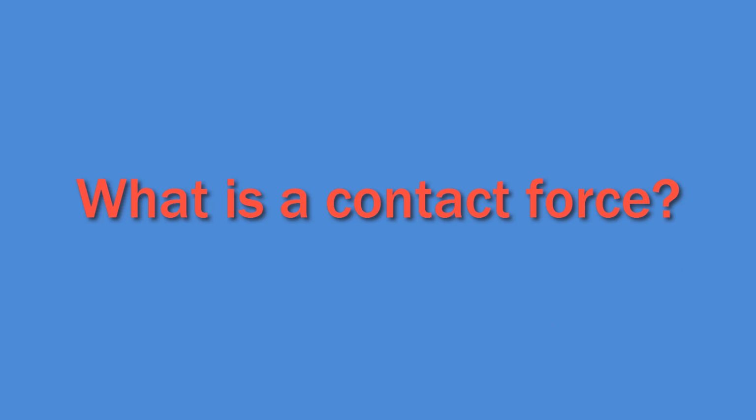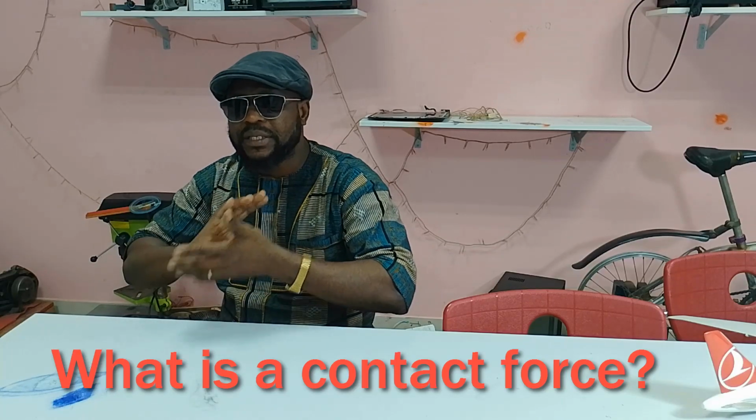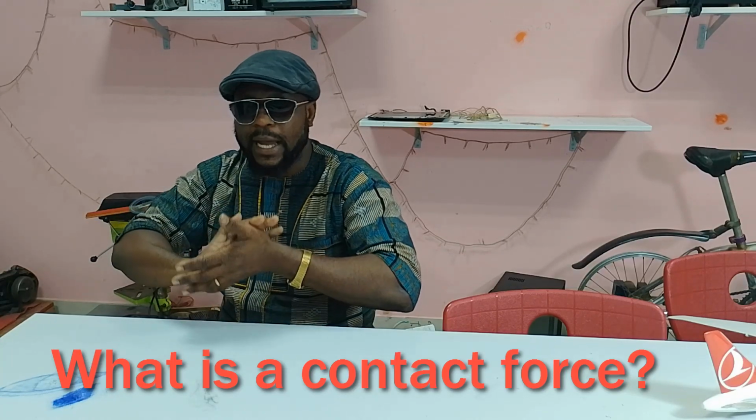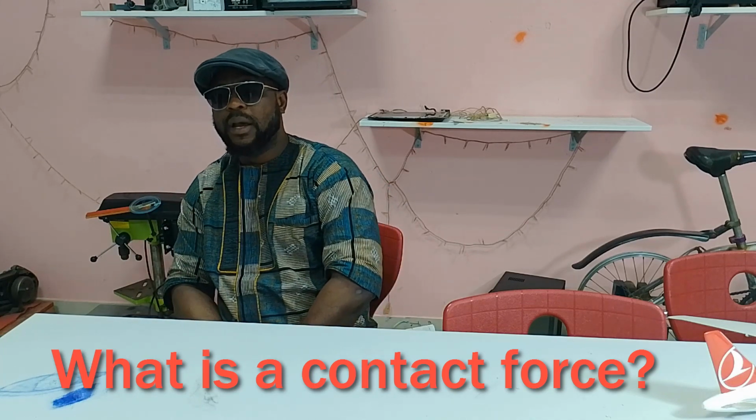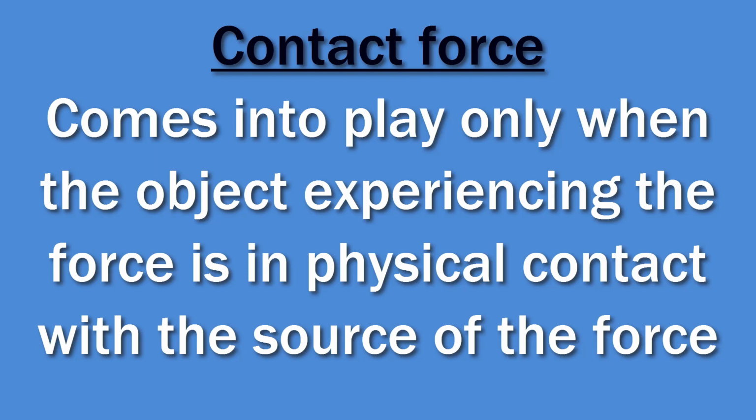What is the contact force? The objects experiencing the force must be in contact. Alright, a typical example is your frictional force. Contact force comes into play only when the object experiencing the force is in physical contact with the source of the force.